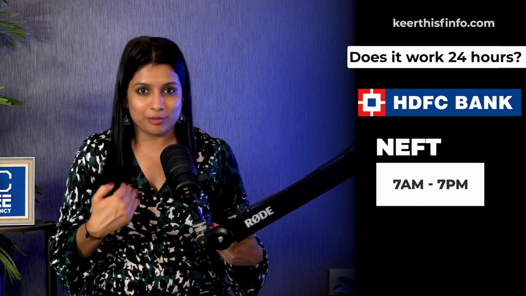That means it is 7 a.m. to 7 p.m. But this facility is available 24 into 7 for all 365 days. You can execute the transaction on all RBI working days with a maximum limit of 50 lakhs. But if you are executing such transactions on holidays, then you can send only up to 2 lakhs per beneficiary. But you can initiate the fund transfer. I hope this part is clear.